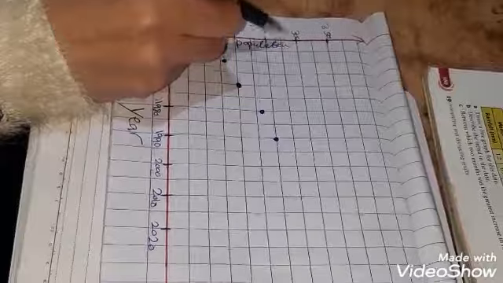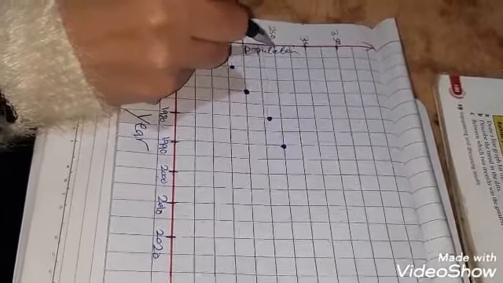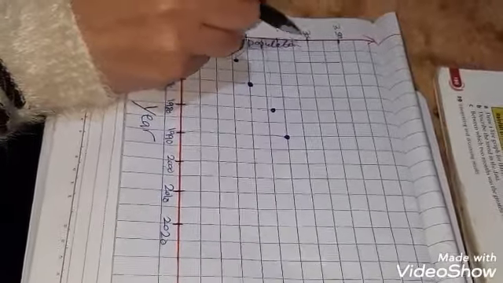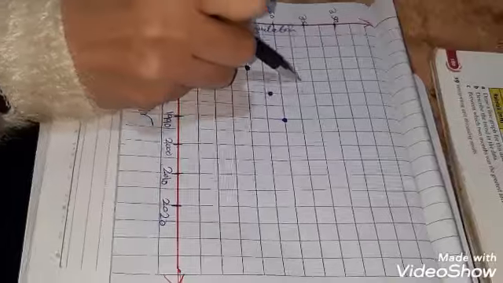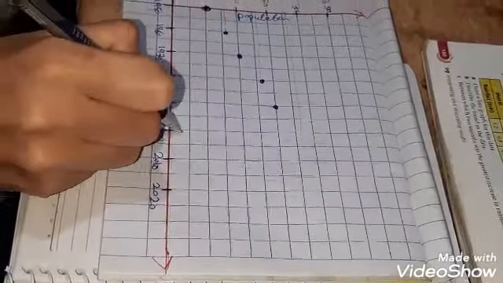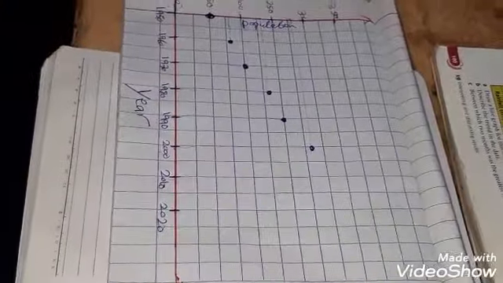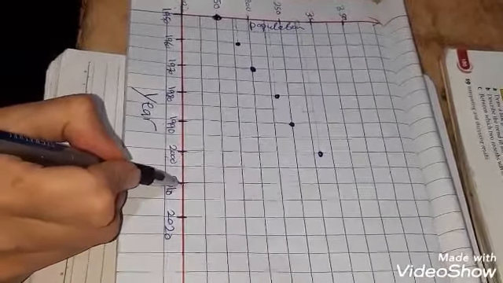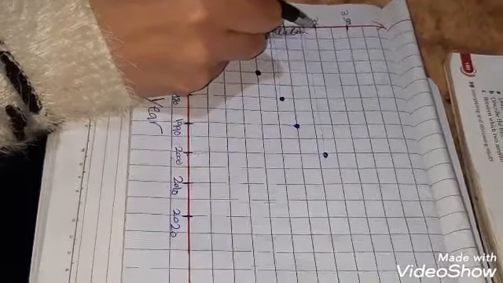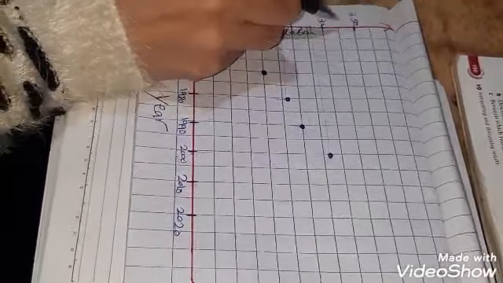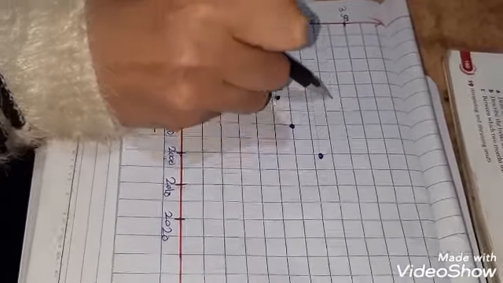This is 250, this is 275, 280, I think here. Now 2010, which is 310. This is 300, and 310 is above 300.